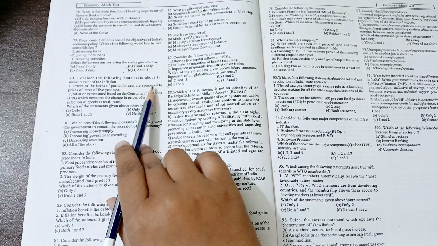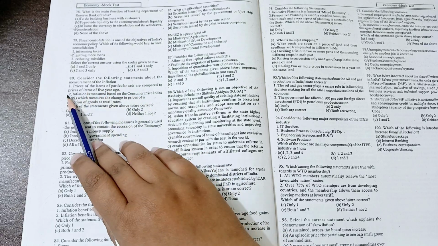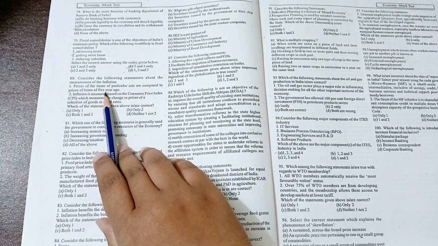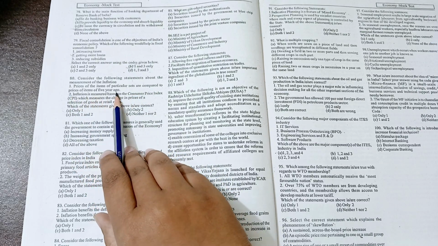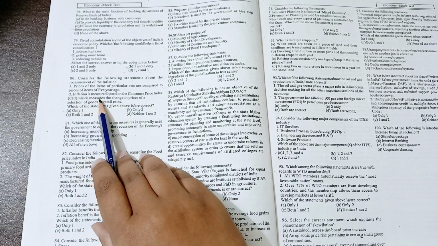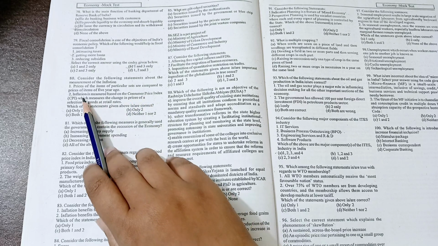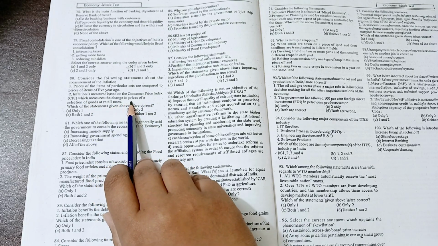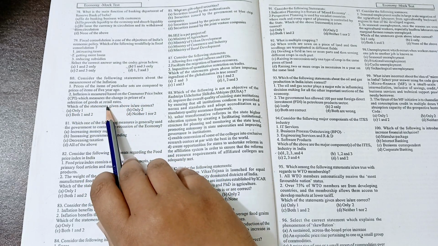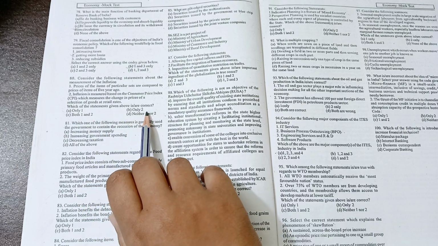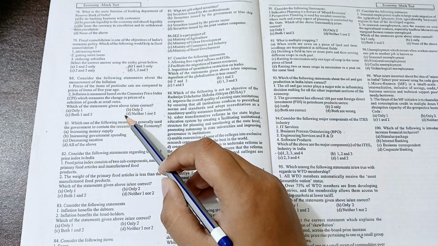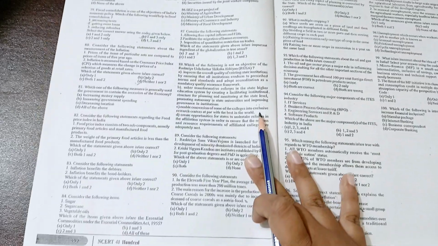Consider the following statements about the measurement of the inflation. Prices of the items of particular sets are compared to prices of items of 5 years ago. Inflation is measured based on the consumer price index, which measures the change in prices of a selection of goods at retail rates. Which of the statements given above is or are correct? Let's consider option D, neither 1 nor 2.